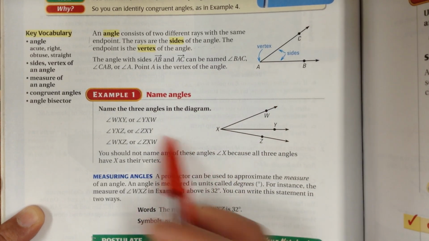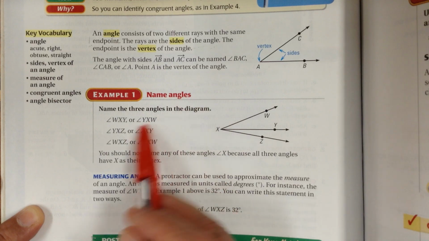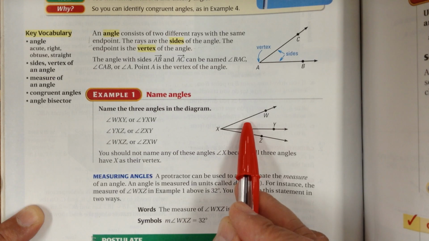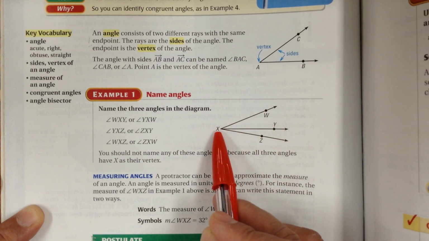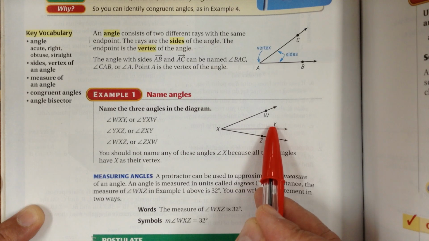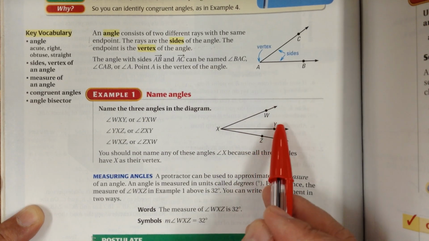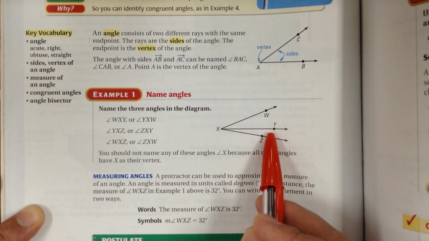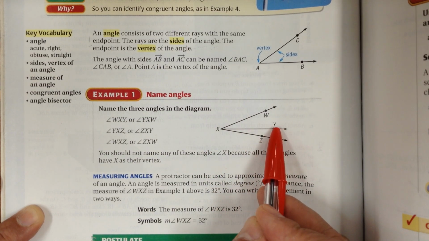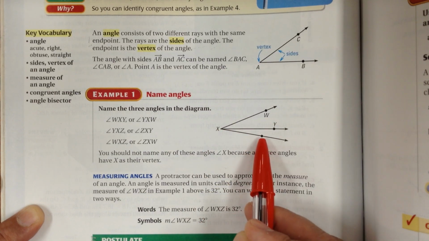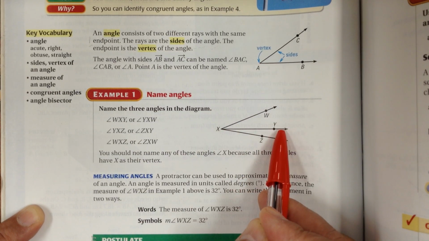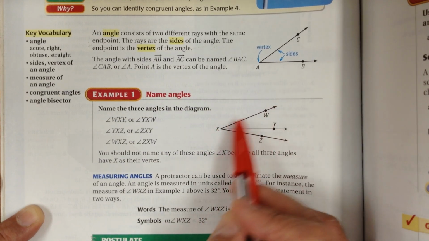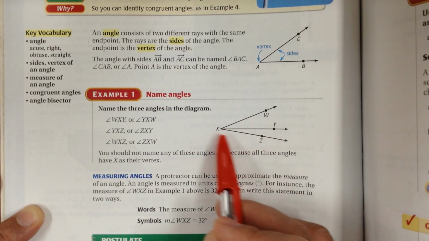Okay, so let's go to example 1, name angles. It says name 3 angles in the diagram. So the first one is this angle over here. You can call it WXY, or you can call it YXW. You always start from a side, go to the vertex, and go to the other side. Now this smaller angle, you can name it YXZ, or ZXY. Now the biggest angle, you can name it WXZ or ZXW.